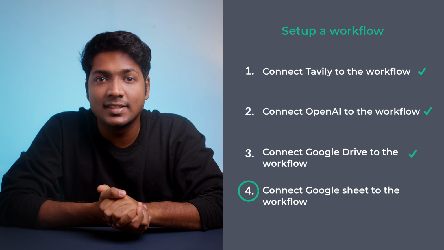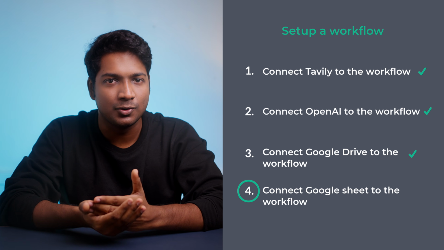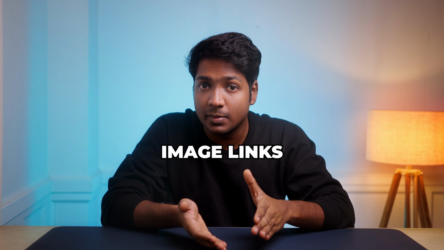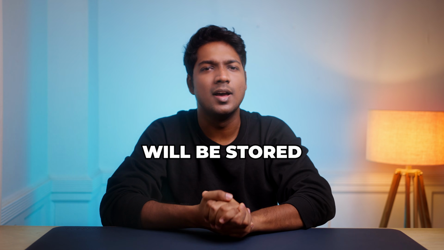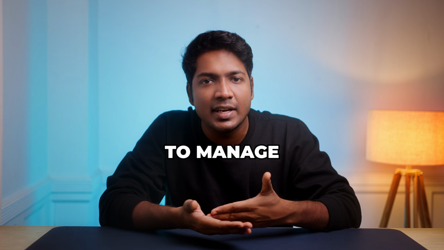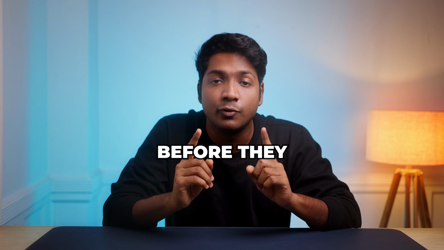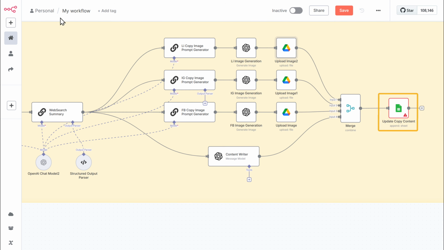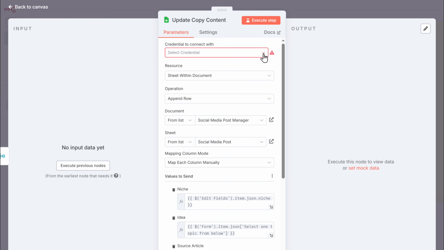Next, let's go to the last step, which is to connect Google Sheets to the workflow. Google Sheets is where all the generated content like the post text, image links, and status will be stored. This makes it easy for you to manage, edit, and approve posts before they are published. So to connect Google Sheets to the workflow, click on the node, click here, and select Create New Credential.